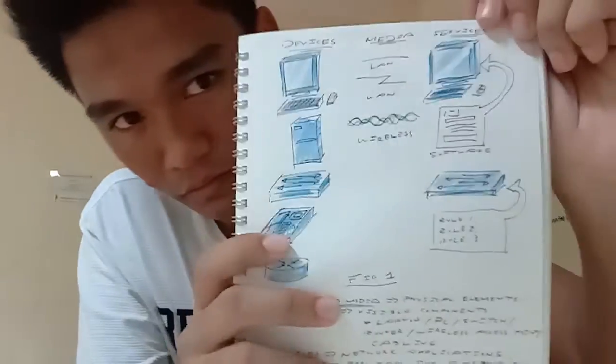Examples of devices are PCs, laptops, and end devices, servers, and the intermediary devices: router, wireless router, LAN switches, etc. Next is the media, or the medium of our network: LAN, WAN, and wireless. Next, the services on the end device, which are the software and the services, or network applications.